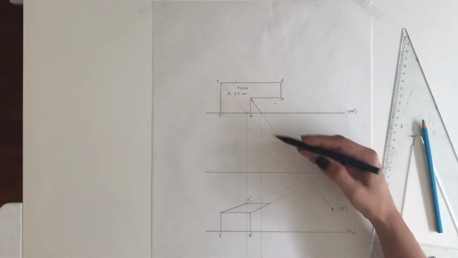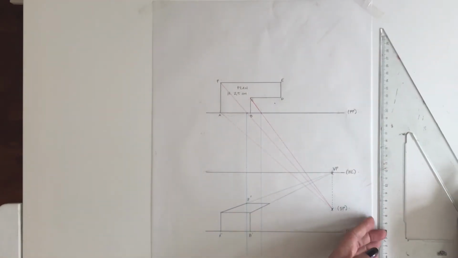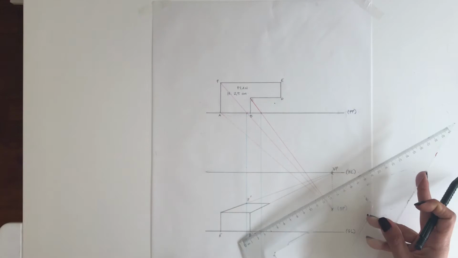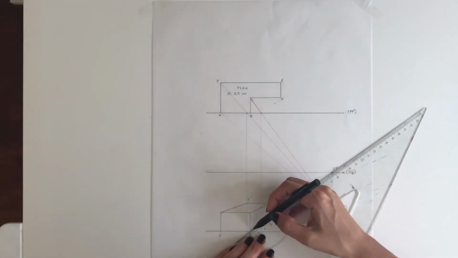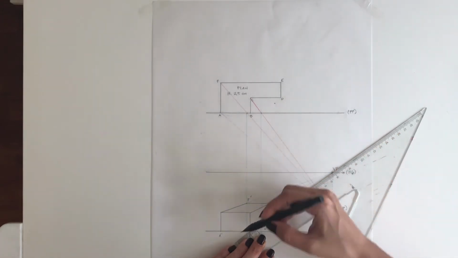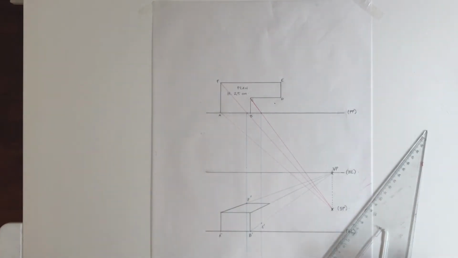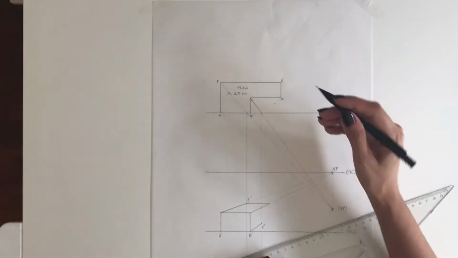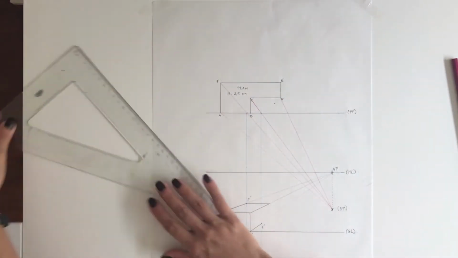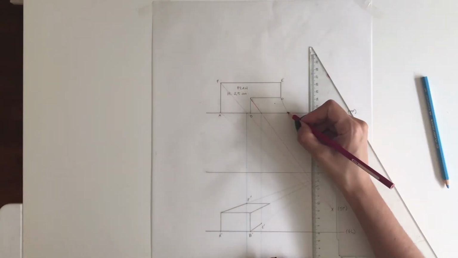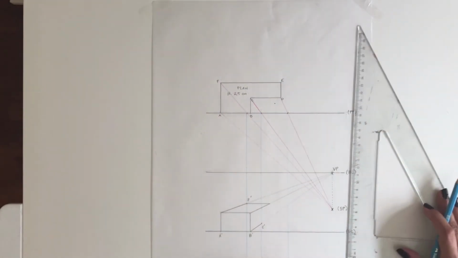Now I know my point C is going to be somewhere here on that blue line, but again I don't know where. But also it's easy to find it because if I draw a line from here to vanishing point, now I know my C point is here. Let's find the point D. Again, I'm drawing a line from station point to that corner D, where it's intersected. Picture plane is here, and I'm drawing a perpendicular to the ground line.